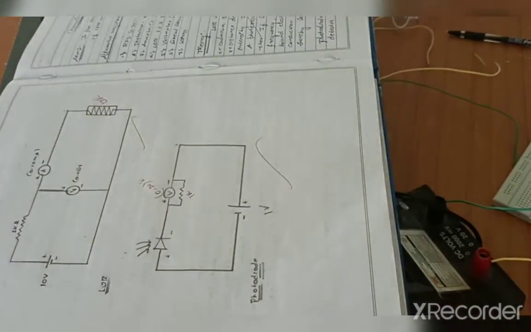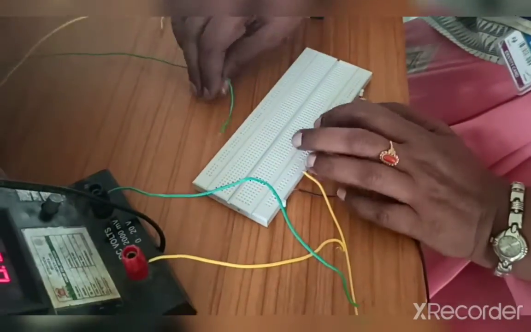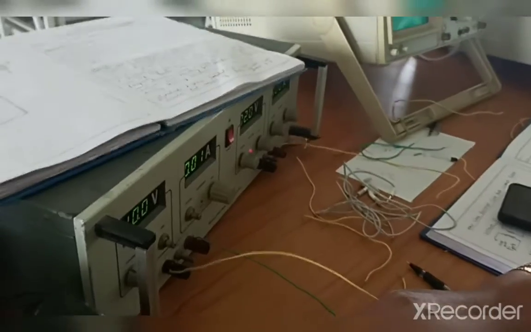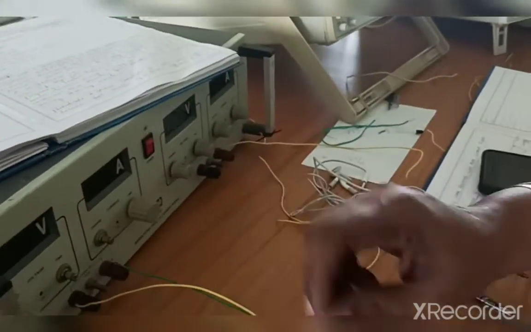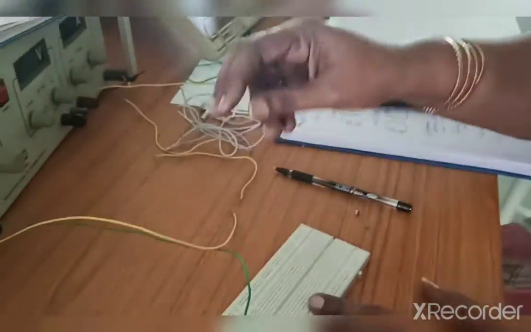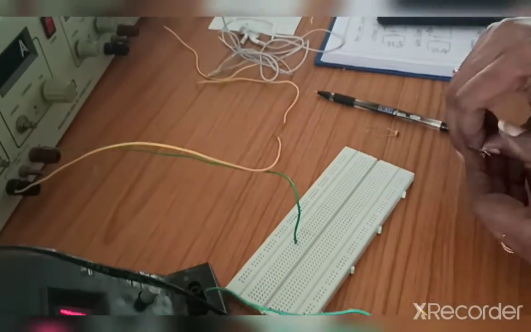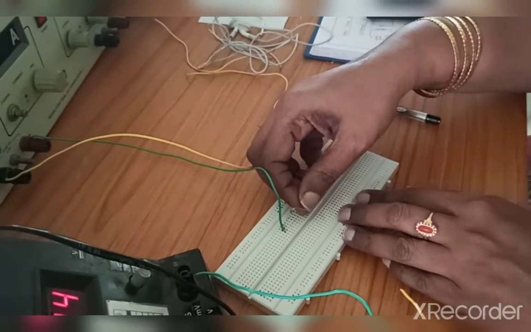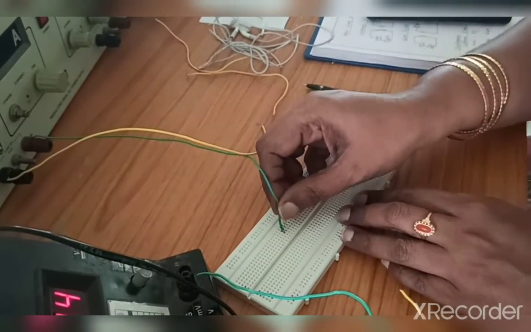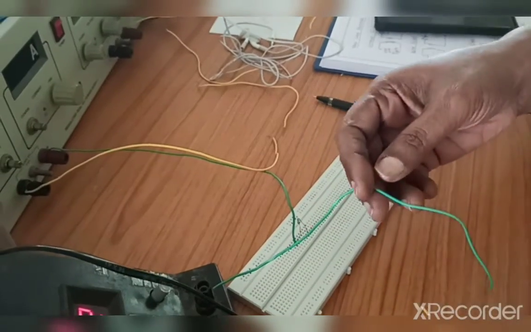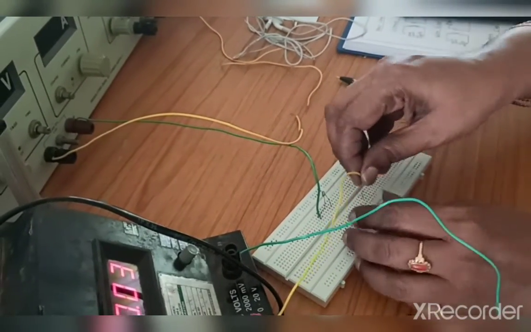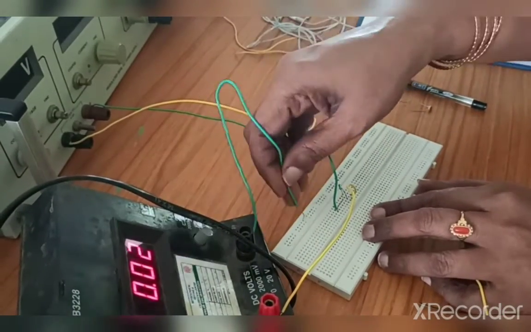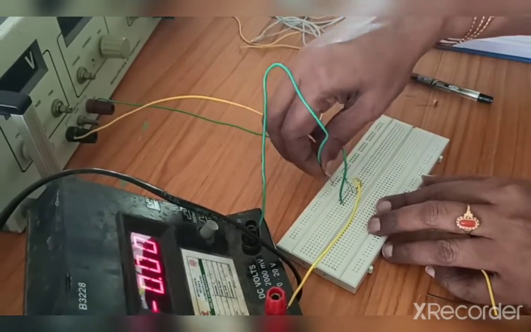So here what will happen: during the positive half cycle, the battery voltage forward biases the diode when the input supply voltage is less than the battery voltage. This current flows to the capacitor and charges the capacitor. When the input voltage is greater than the battery voltage, the diode stops conducting, current flows through the load, and the diode becomes reverse biased.